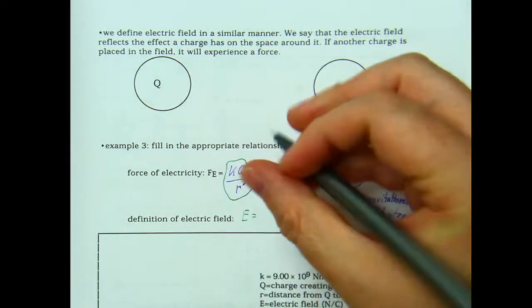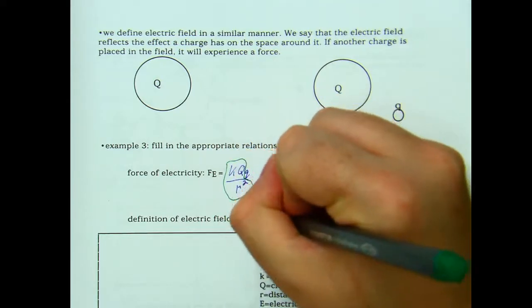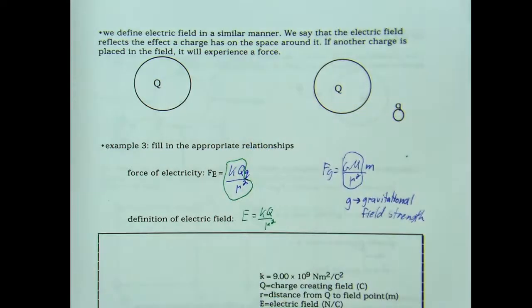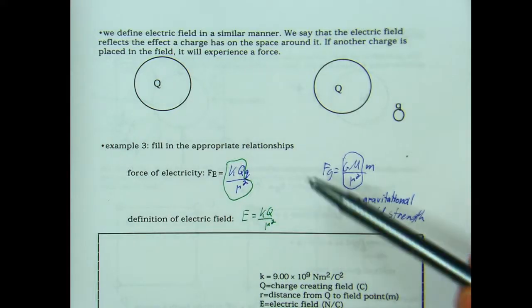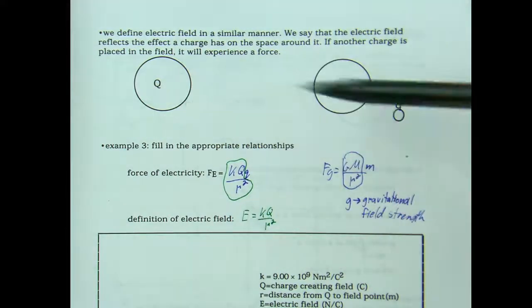E equals kQ over r squared. And depending on the charge, whether it be positive or negative, like with gravity, the gravitational field always went in towards the object. Depending on the charge now, these electric fields are going to look different.